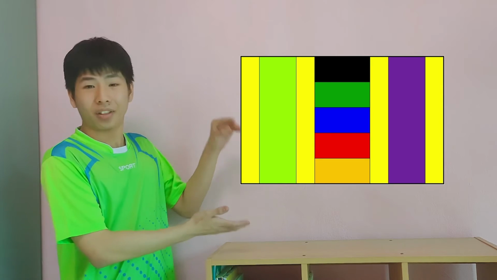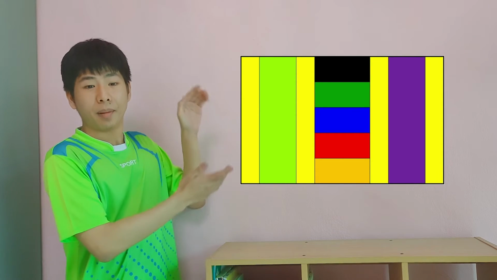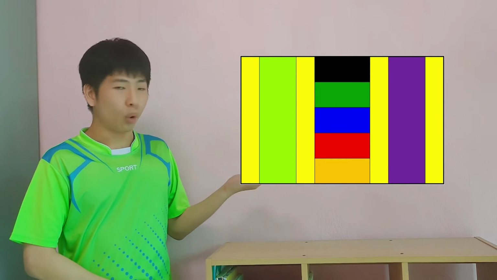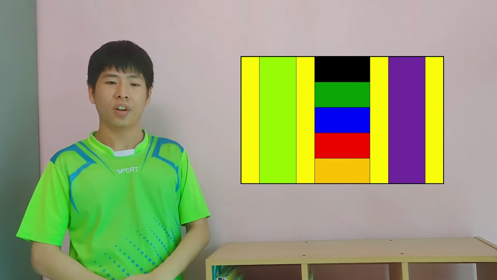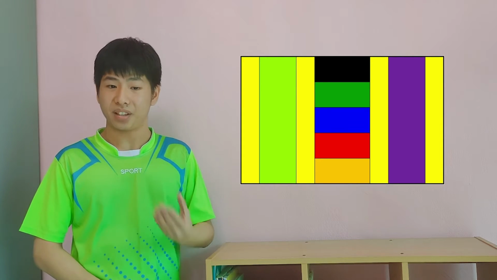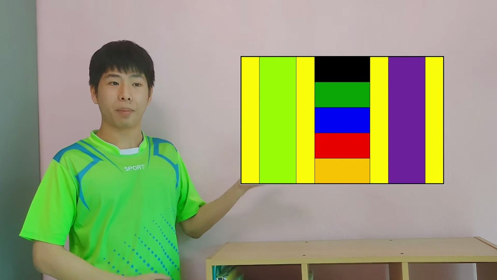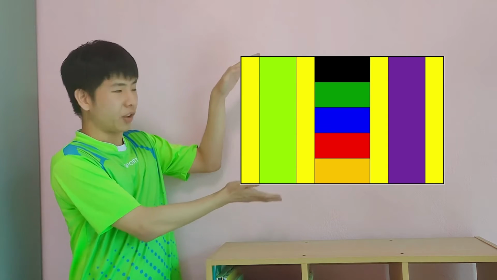And then the set of colors at the middle of the flag. The orange stands for the star. It means go to the star, because at the bottom is the base of everything.